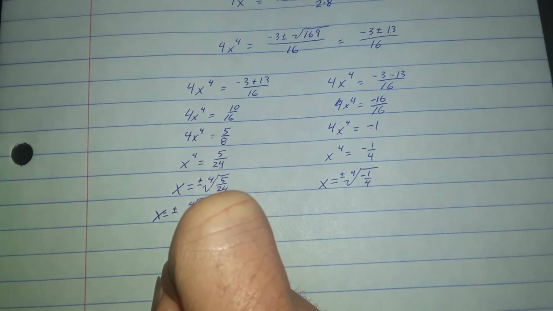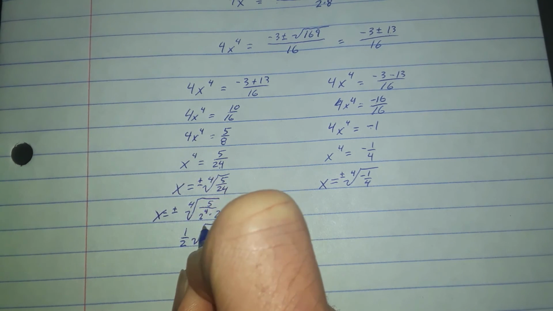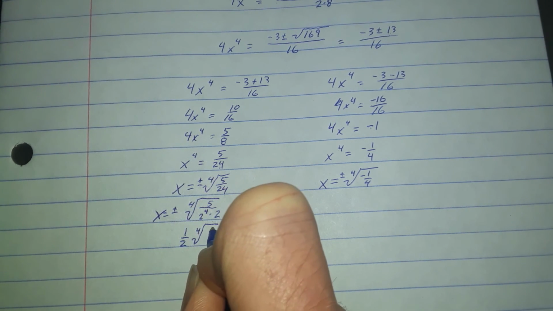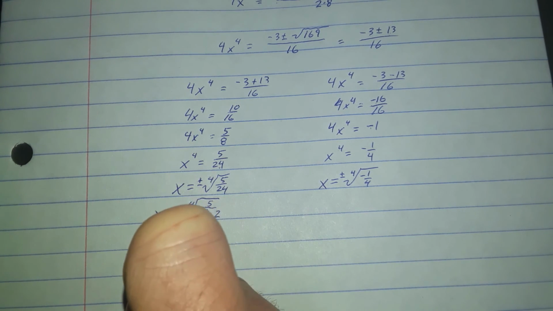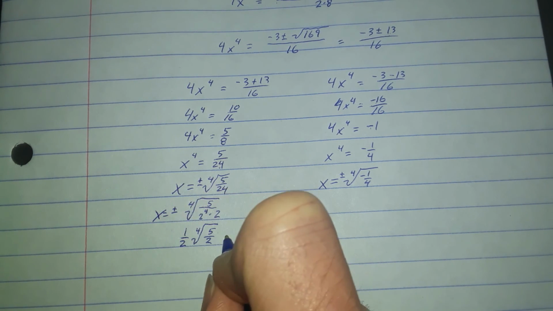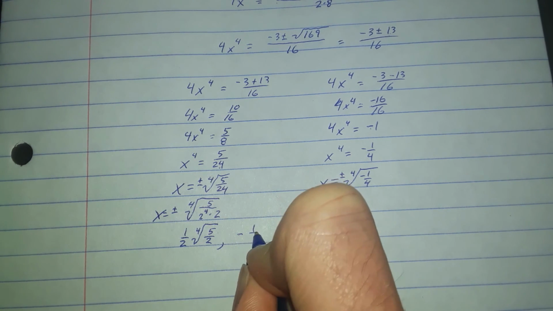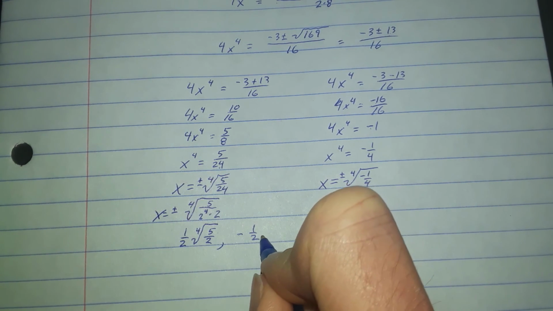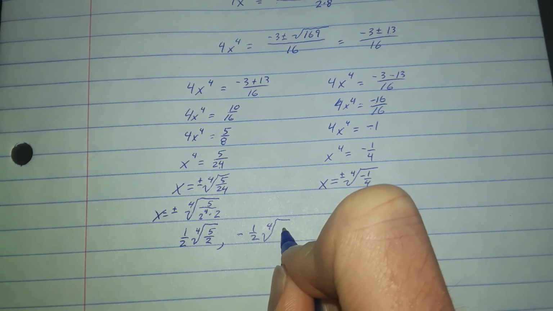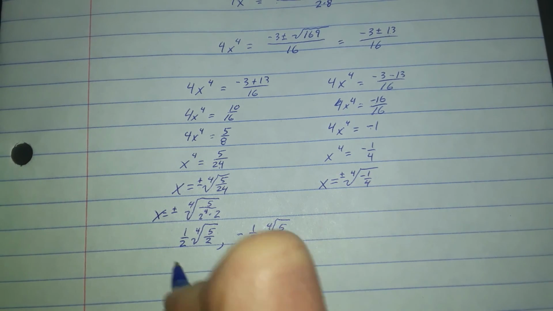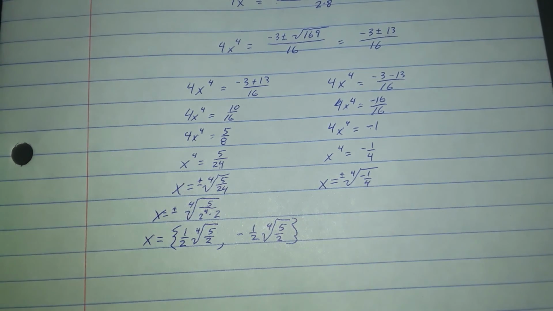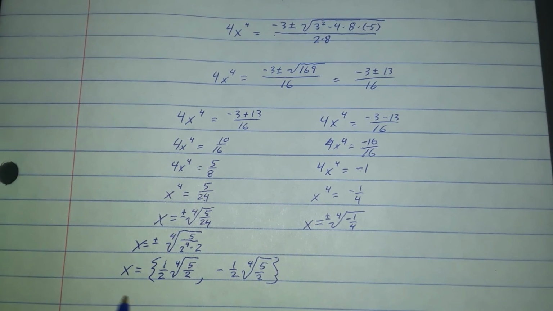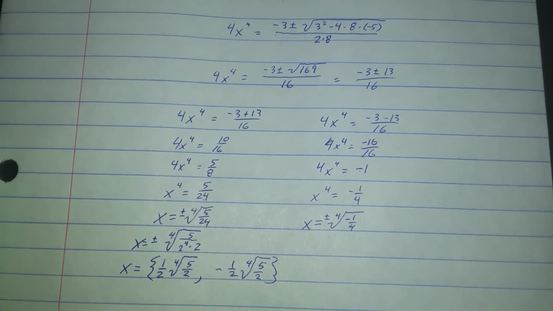So we can bring a half outside of that root, and we'll have 5 halves left inside. And this is a positive and a negative version of that because of the plus minus here. So this is the 2 real zeros for the original function.